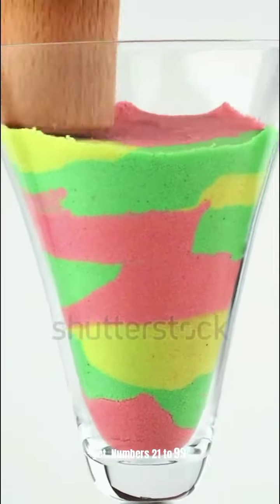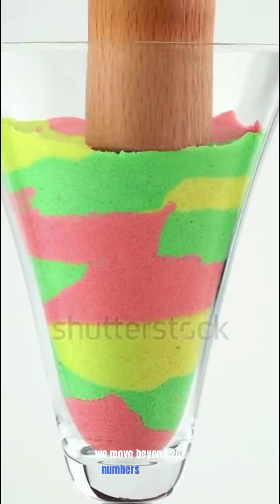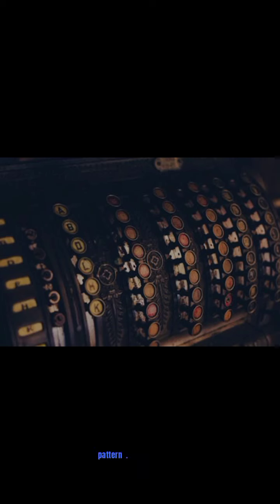Numbers 21 to 99 shift the letters. As we move beyond 20, numbers become more complex, but they still follow a pattern. For example, 21, 30, 40, 50, 60, 70, 80, 90.